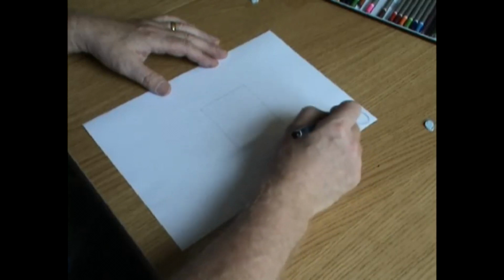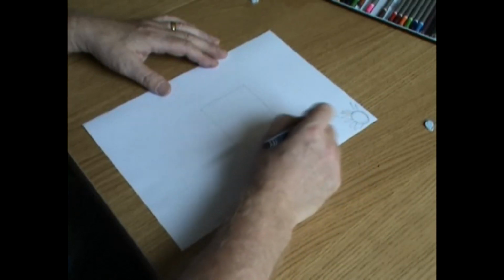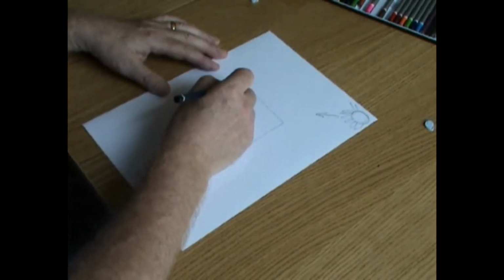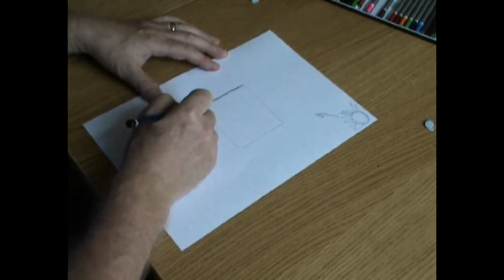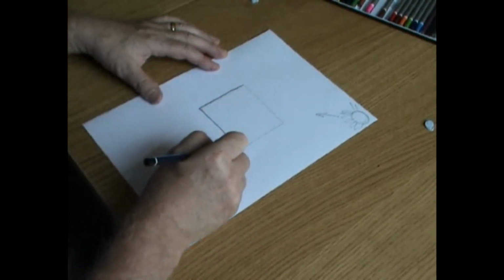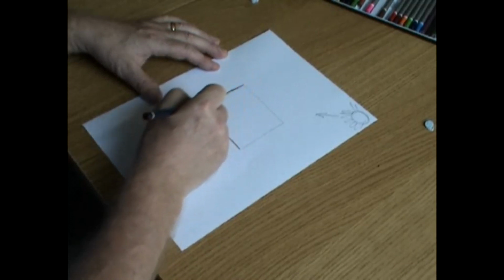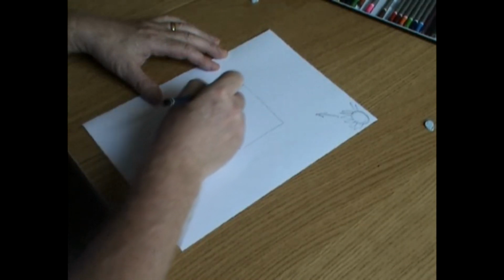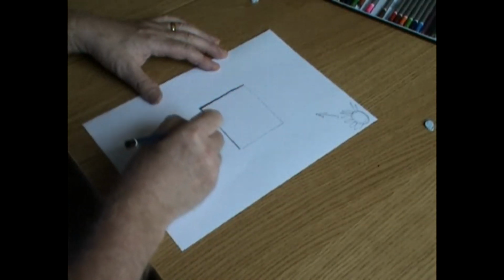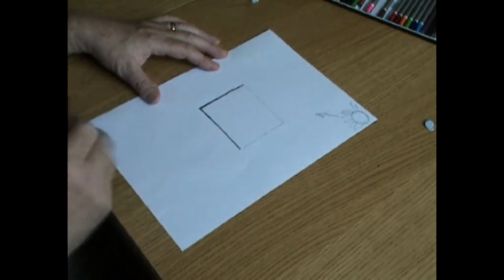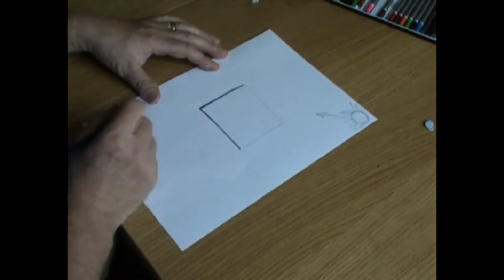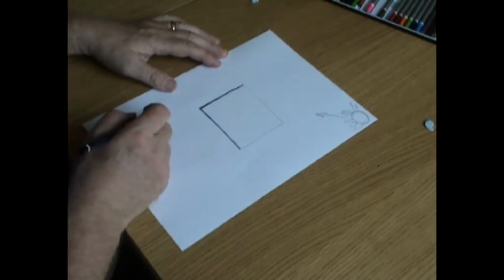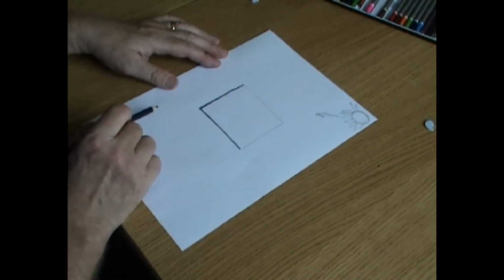So if you imagine that the sun is coming from that side, then you would think that, alright, this side is going to be darkest because it's furthest away from the light. Now I'm using quite a heavy pencil. This is a 5B. And straight away that starts to give this 2-dimensional representation of a square just a little bit of body, a little bit of structure.